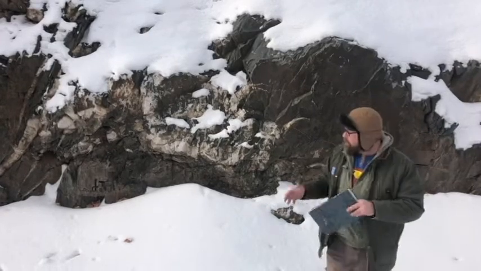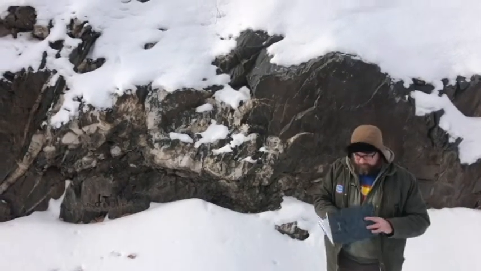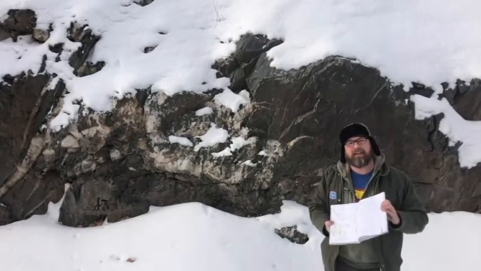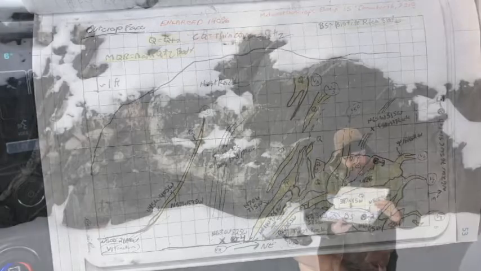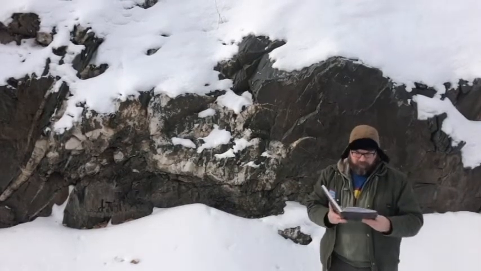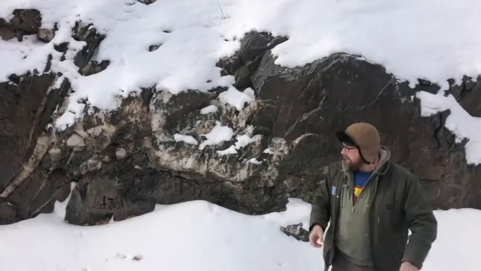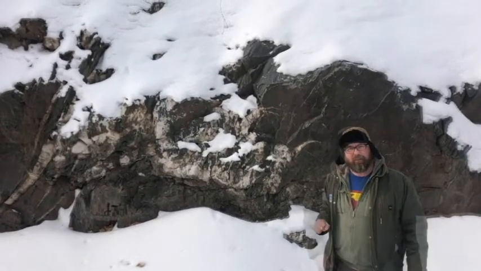But my original idea wasn't entirely correct. I have subsequently studied this in great detail. This is my lab book. I took samples from here earlier this month and did detailed analysis, detailed description, some basic petrographic analysis, and I think I know what's going on here, and it's rather kind of interesting.